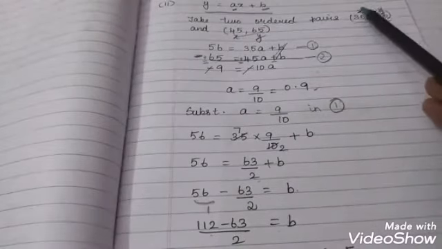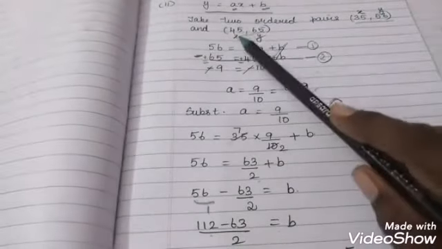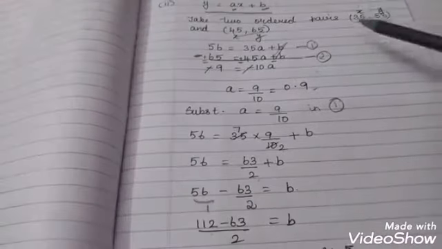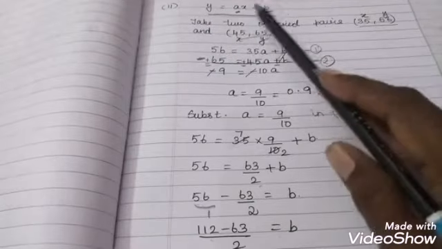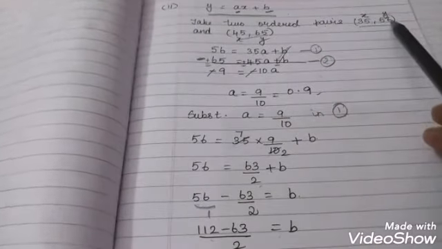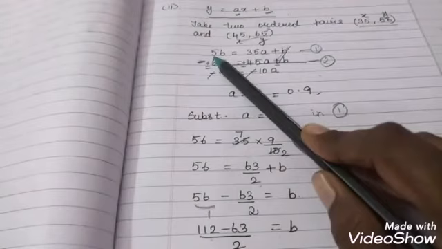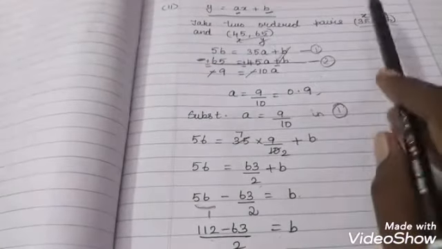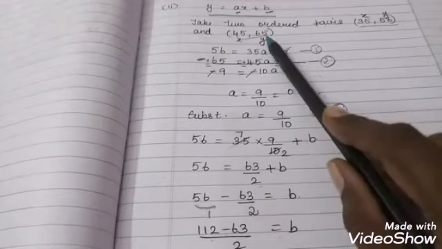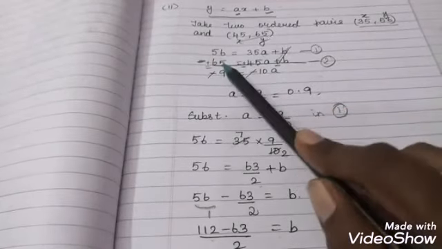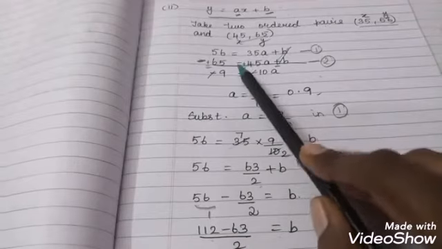Here this is x and this is y, and again here you have x and y. Substitute in the equation y equal to ax plus b. What's the value of y? Substitute the first ordered pair: 56 is equal to, x is 35, so 35a plus b. Now the value of y here is 65, equal to, what will I get here?